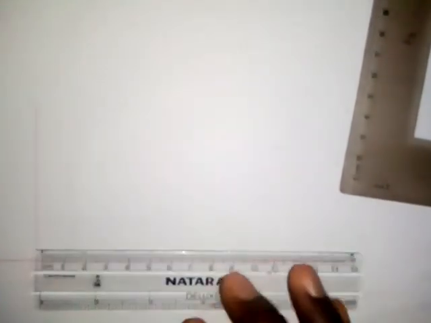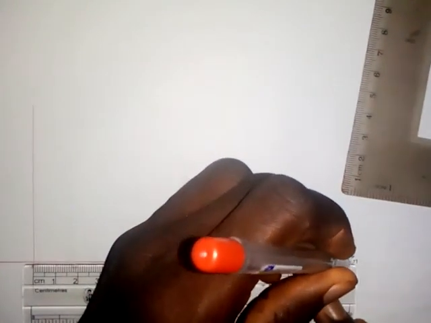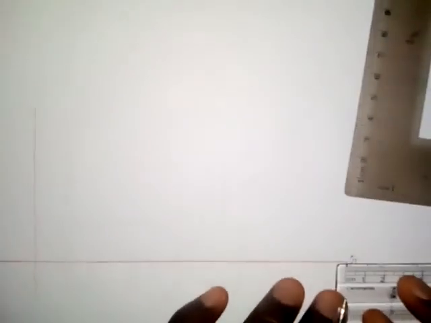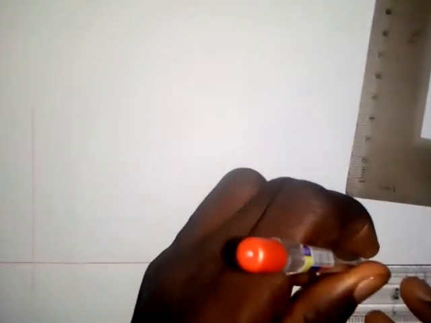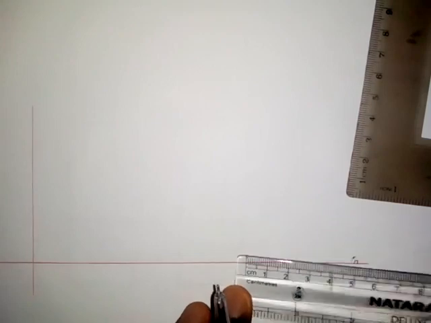Then the next thing I'm going to do is to take a measurement of 160 millimeters. So this is 150, then I will take 10 millimeters to here. So everything here now is 160 millimeters.